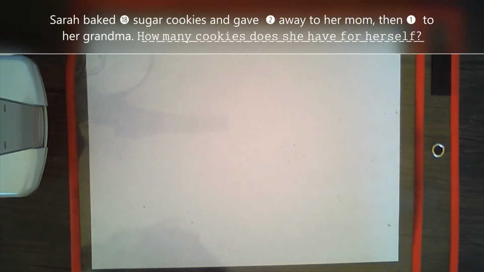You may read with me or in your head as I read out loud to you the word problem that I wrote. Sarah baked 18 sugar cookies and gave away 2 to her mom and then 1 to her grandma. How many cookies does she have for herself? Okay, my friends, so great mathematicians, we always go back and we reread the problem. We circle important numbers or we look for important numbers. And then lastly, we underline our question so we know exactly what it is that we're trying to solve for.